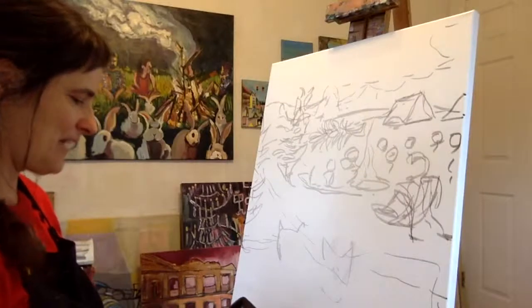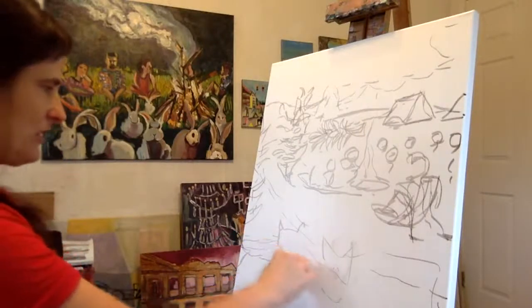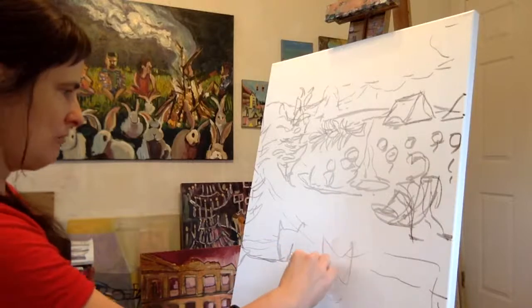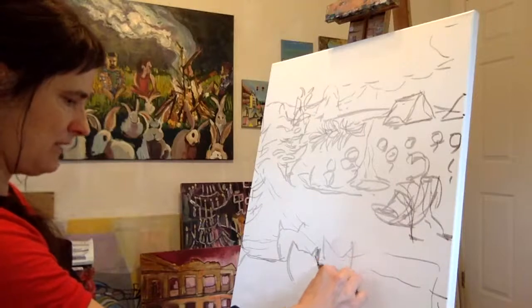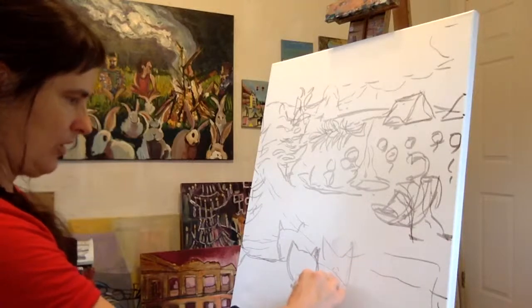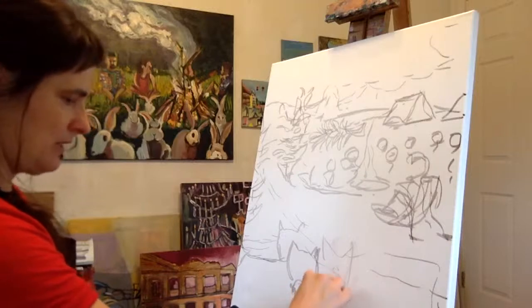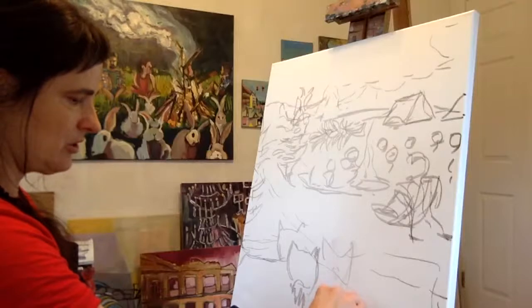I didn't even talk about this whole idea of using images. I think a lot of people have reservations about using other people's images in their paintings. There are usage laws around how much you alter the image.